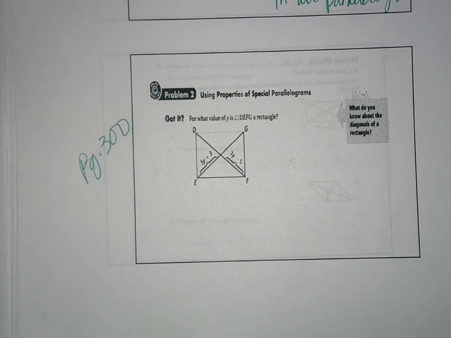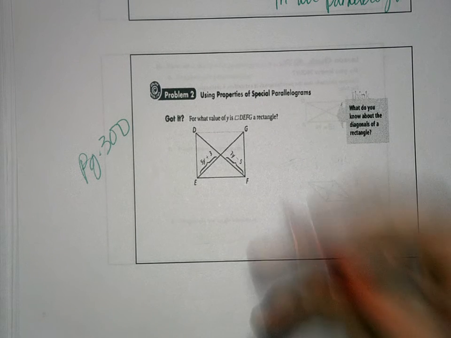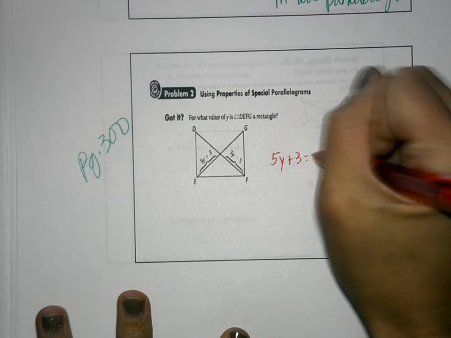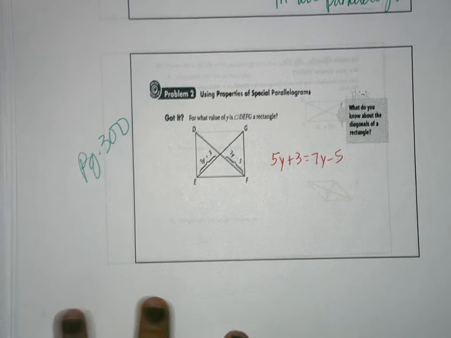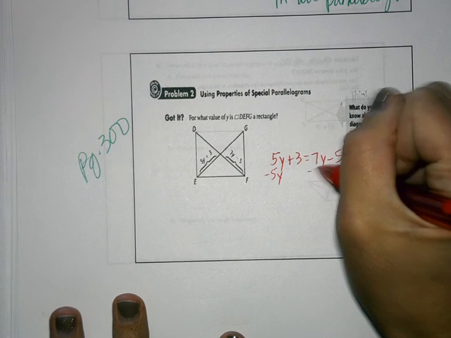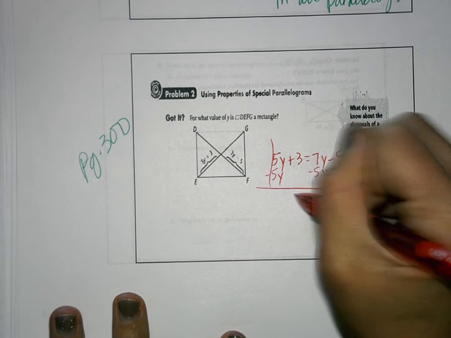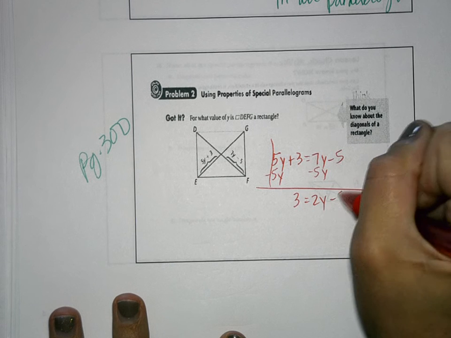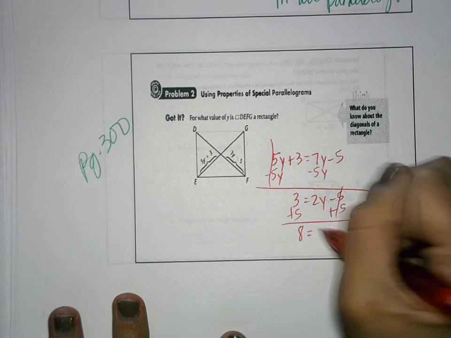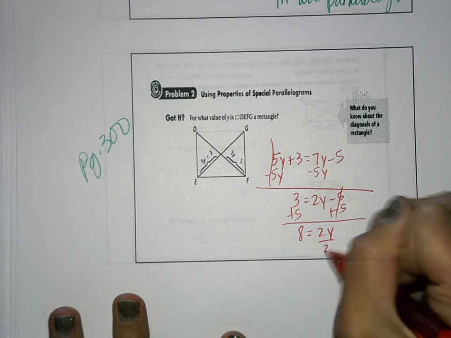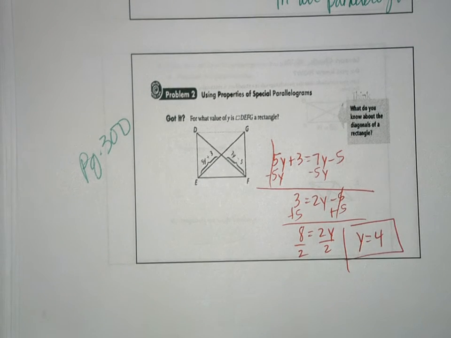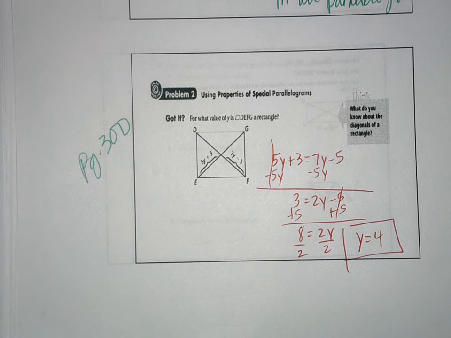Perfect. Okay, so the correct answer was 4. You should have written 5y plus 3 equals 7y minus 5. In order to solve this, I would subtract 5y. 3 equals 2y minus 5. I then add 5 to both sides. 8 equals 2y. And then last I divide by 2 to get y equals 4. Any questions?